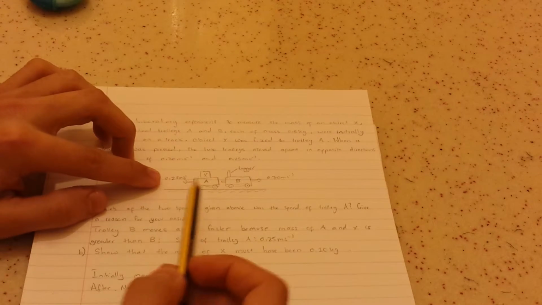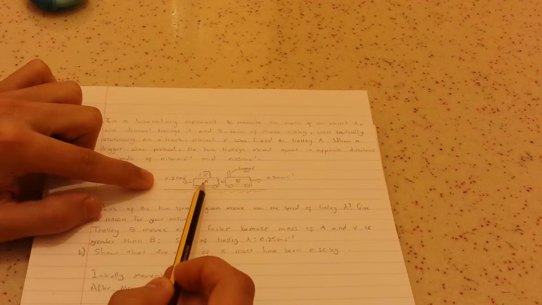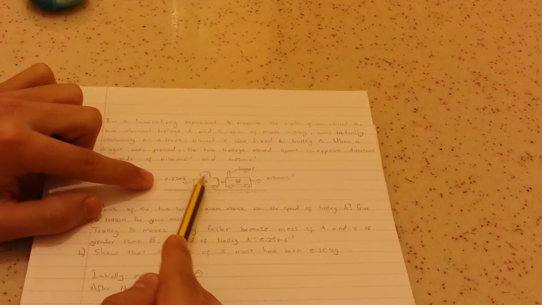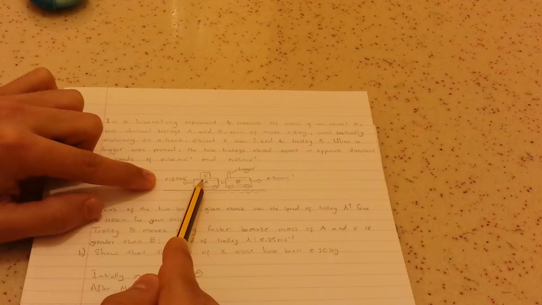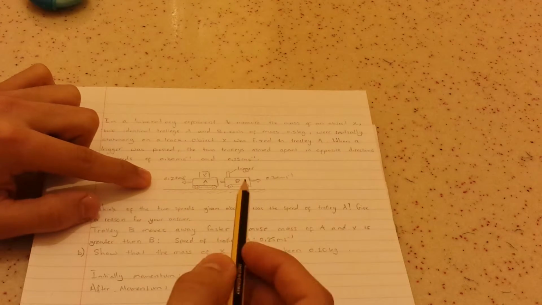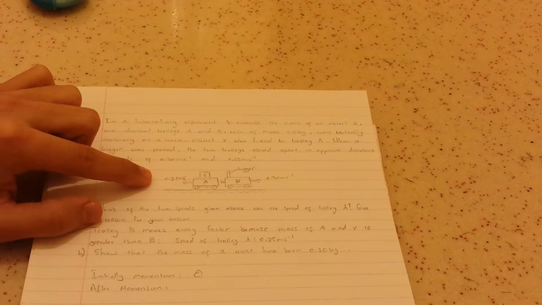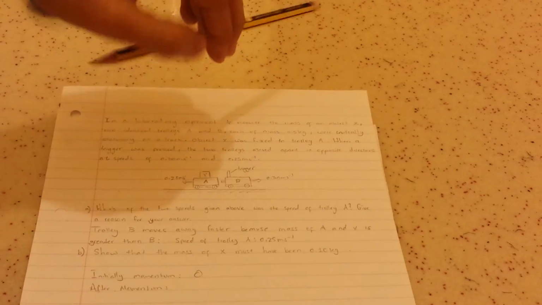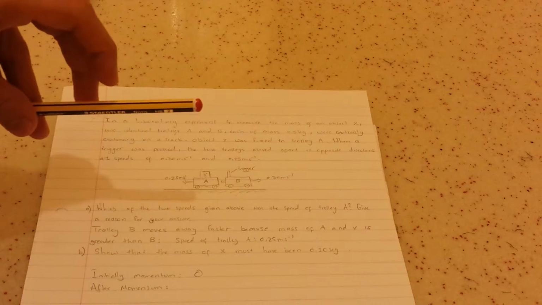Okay. So what's the momentum of A and X together? Well, first of all, before resolving, let's consider the right side to be positive and the left side to be negative, right?